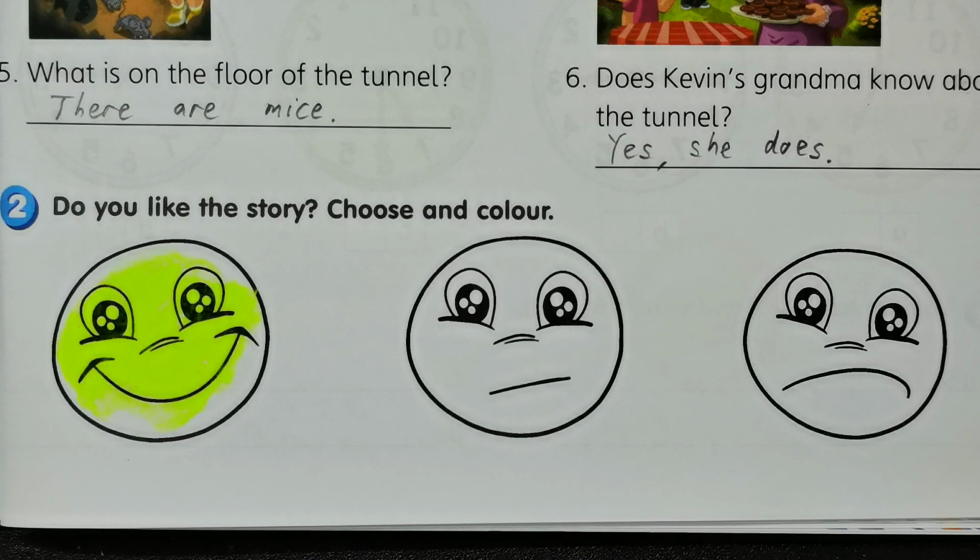This is page number 57 of the Get Smart Plus 3 workbook.